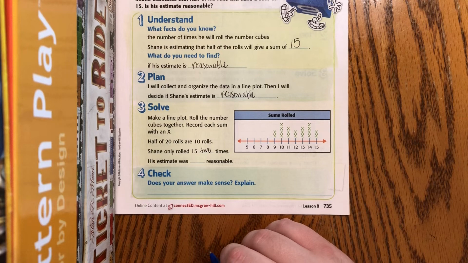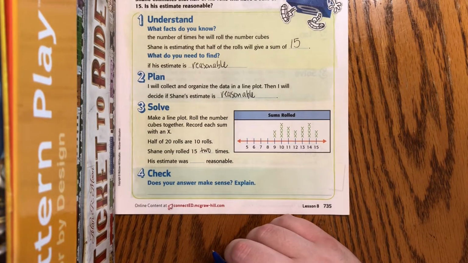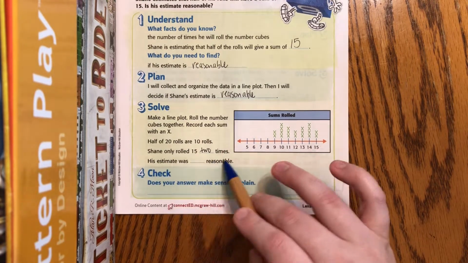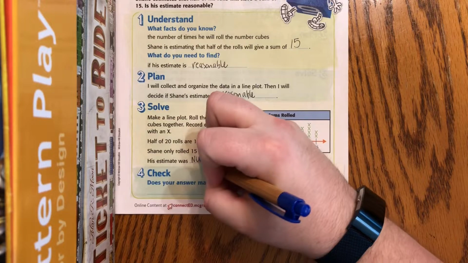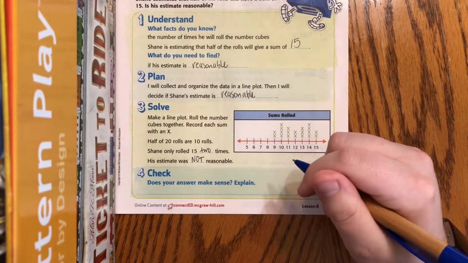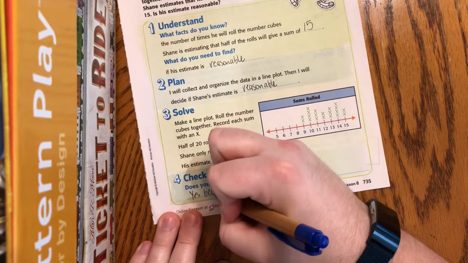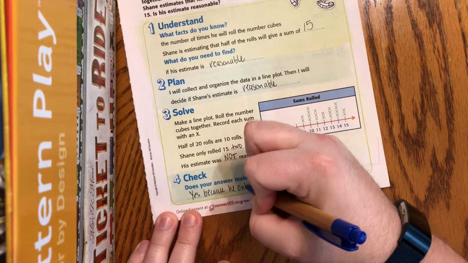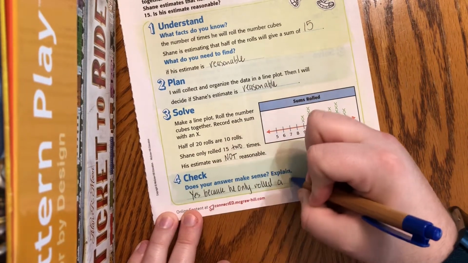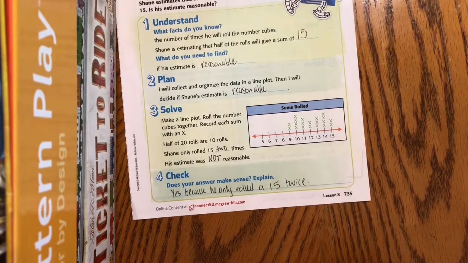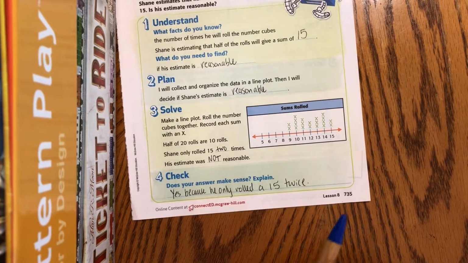So was his estimate reasonable? It was not reasonable. And does our answer make sense? Yes, because he only rolled a 15 twice. That is definitely not a reasonable answer. Half of your rolls could not equal 15.